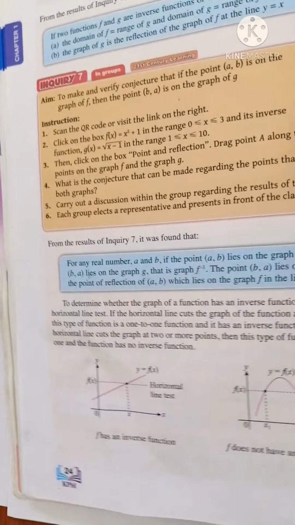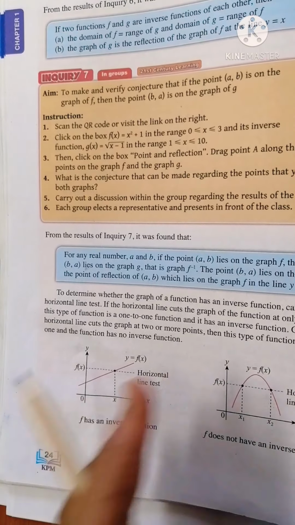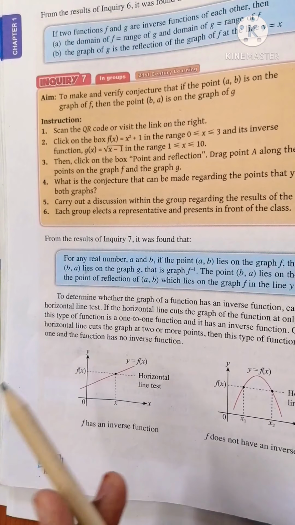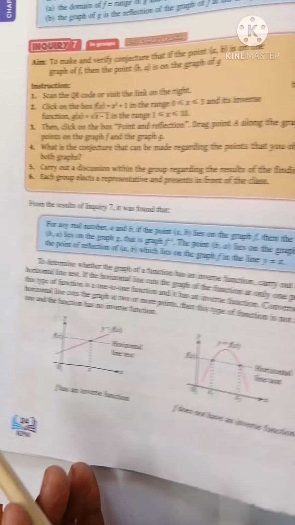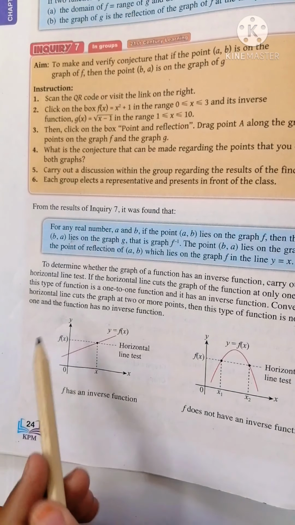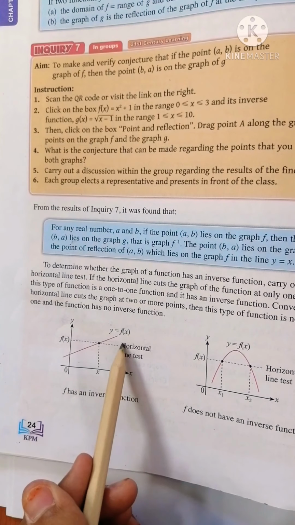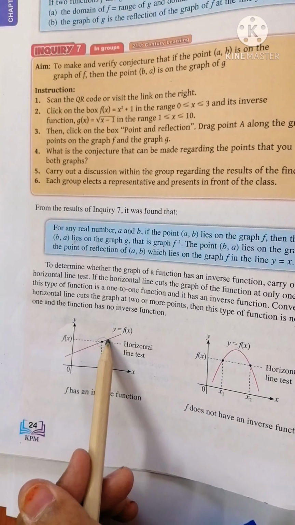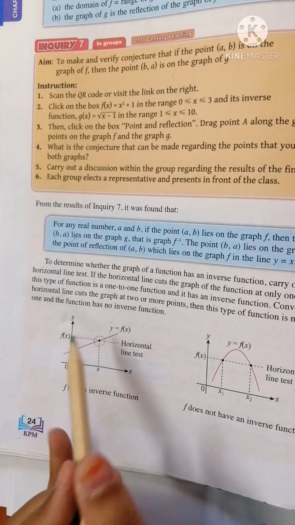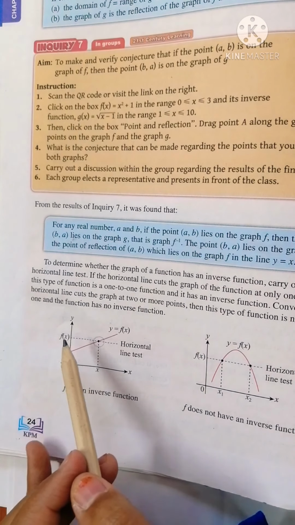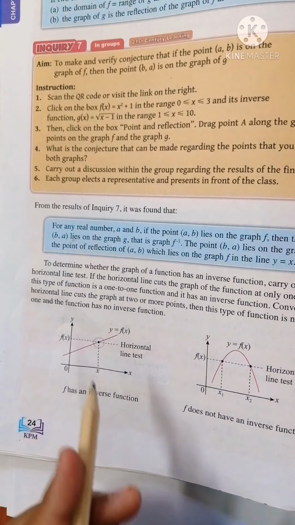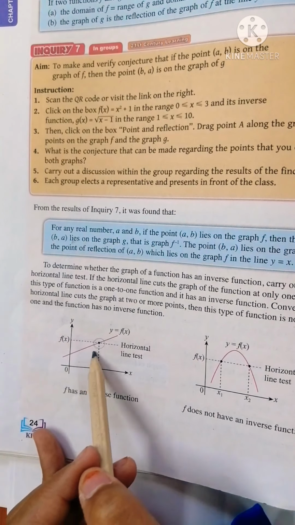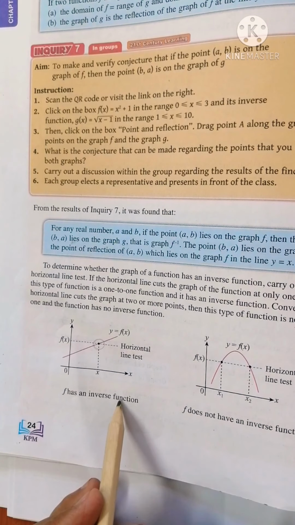Okay, look at this one. Remember, the property of the inverse function is that it is a one-to-one function, right? So if the horizontal line test is applied on the graph, and the graph touches the horizontal line at one point, then we consider that one as an inverse function.